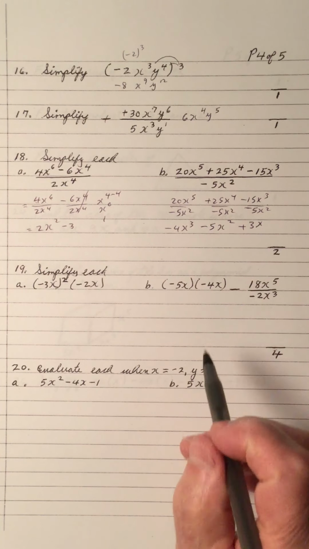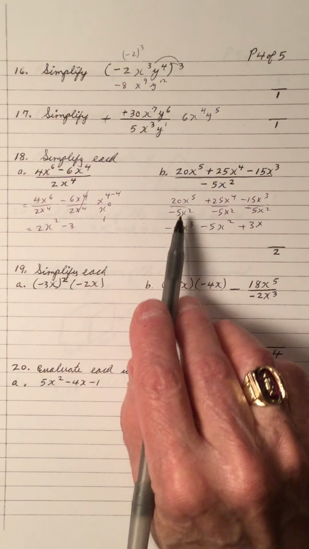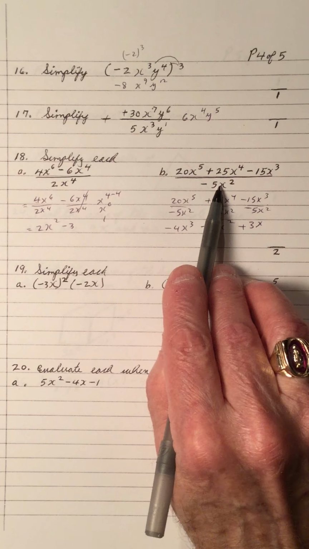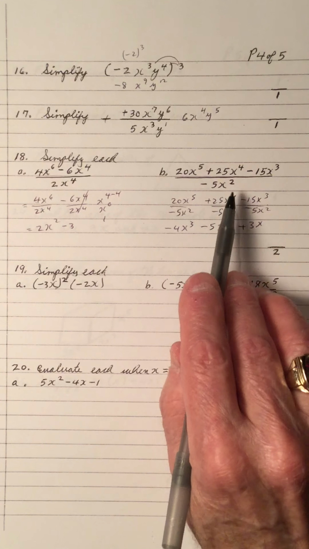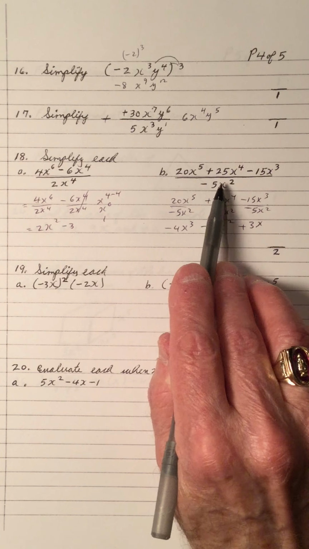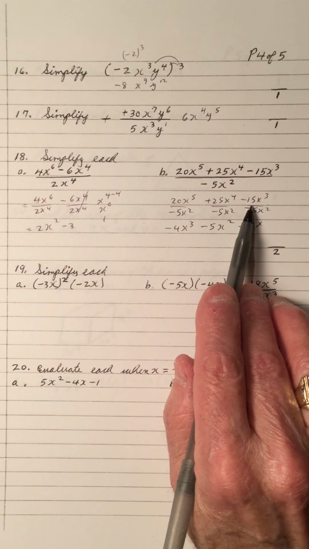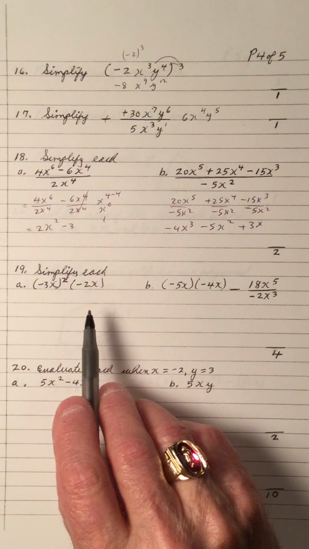Understood. So you could have just divided these, like divide that into that and put the answer down. Divide that into this one and put the answer down. So you can do them individually, knowing that this negative 5x squared is divided into each of these. This makes sure you get it right.